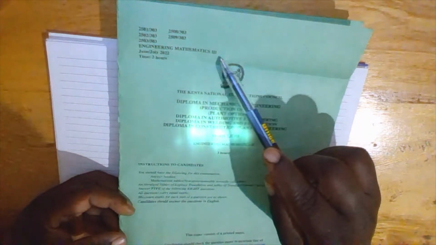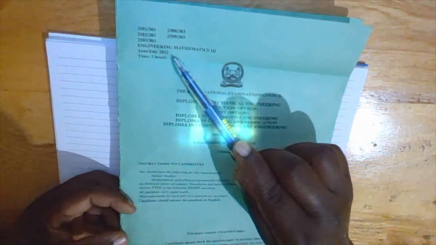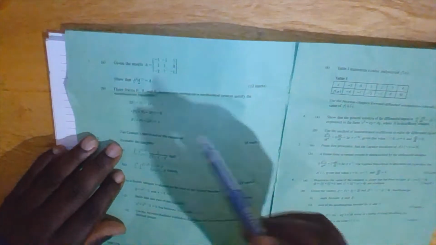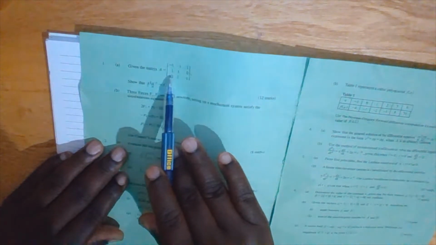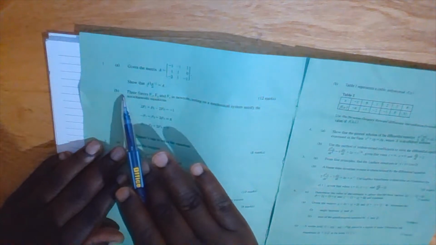Engineering Mathematics 3, June, July 22. The paper is 3 hours. So we have already solved this equation 1, part A. So we want to solve question 1, part B.